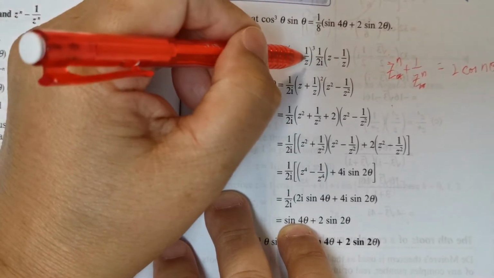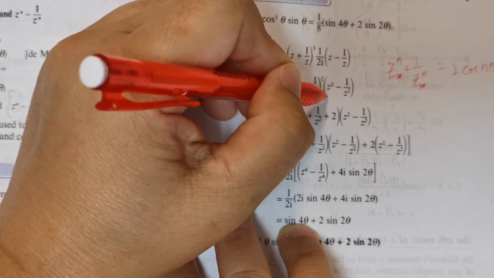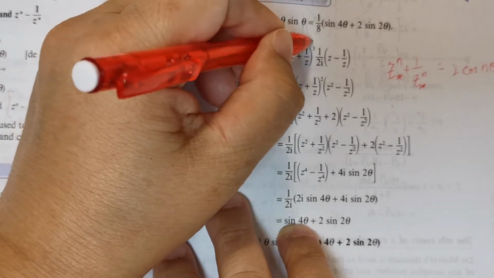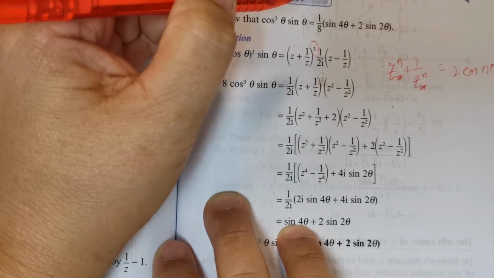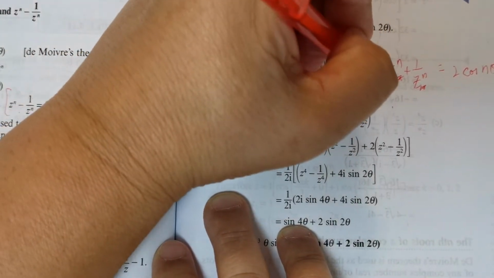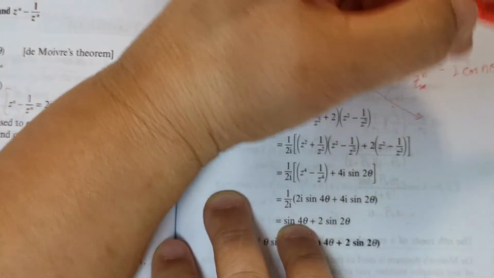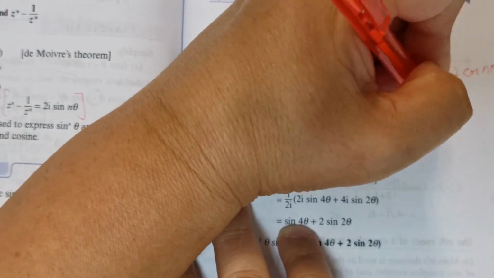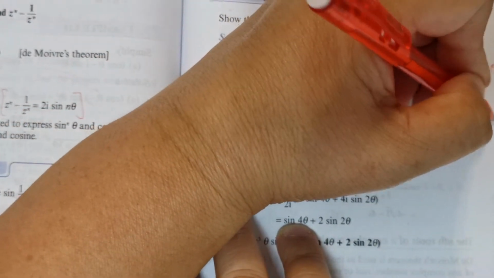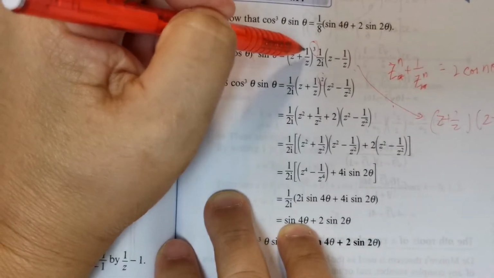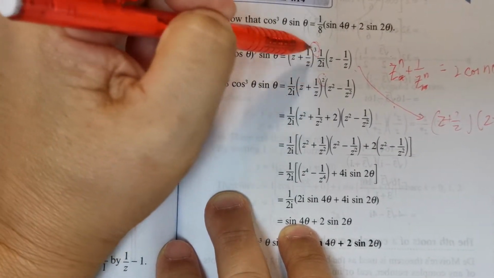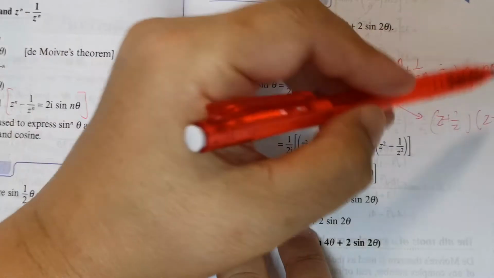You see, at first we have cube, now it becomes square. So where did the other one go? I write here: another one is z plus 1 over z multiplied with z minus 1 over z. So the square, they put it here, and the other one is multiplied with this thing.